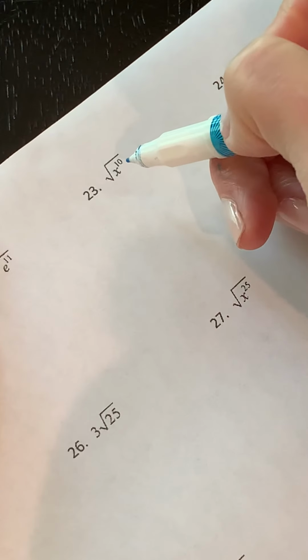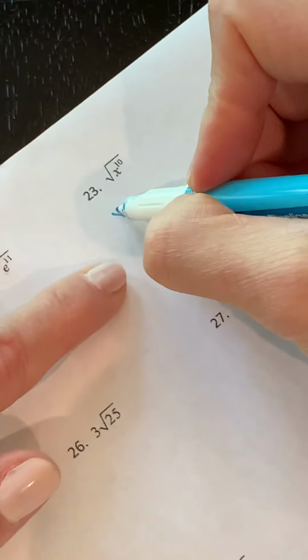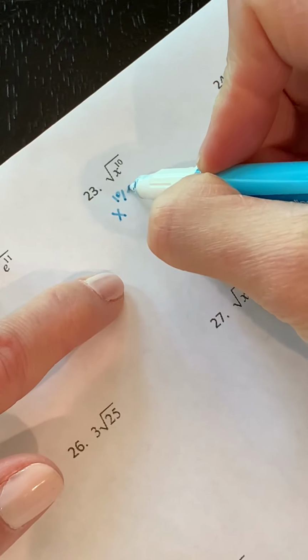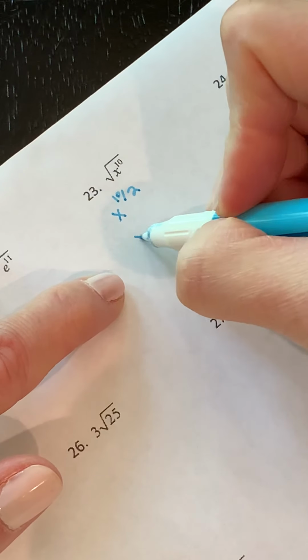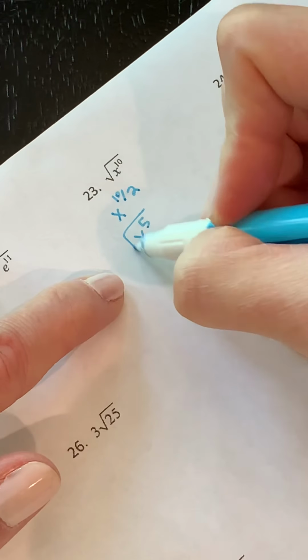All right, moving along. Number 23, I've got x to the 10. That is an even power. So I'm going to do 10 divided by 2 is 5, and my answer is just x to the 5th. Bam, done.